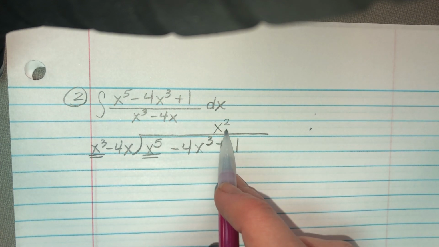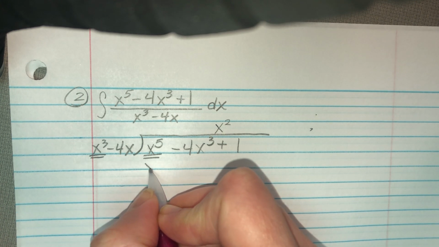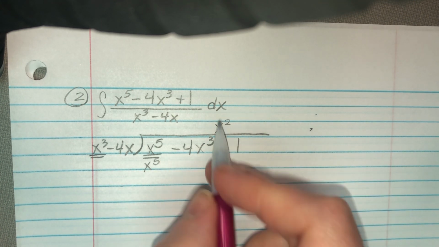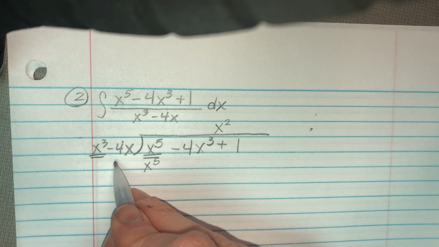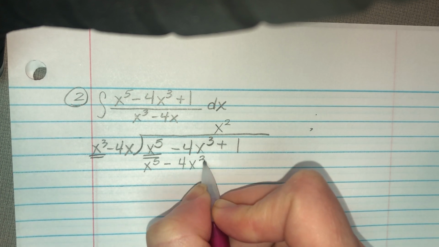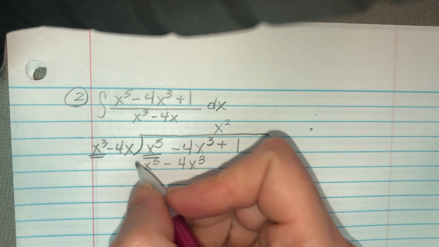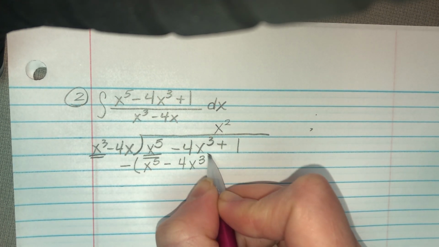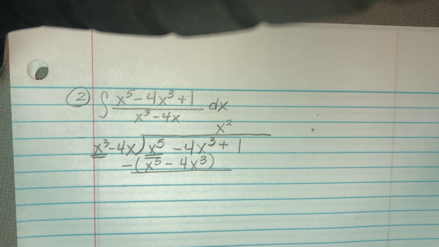Now I'm going to take x squared and multiply it by these two terms. So x squared times x cubed is x to the 5th. X squared times negative 4x is negative 4x cubed. And now I'm going to subtract. And if you do long division a little bit differently than me, like changing the sign on each term or anything like that, do it the way you learned it. You're going to be better at it that way and make less mistakes.